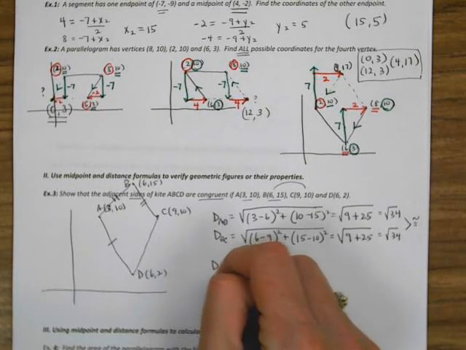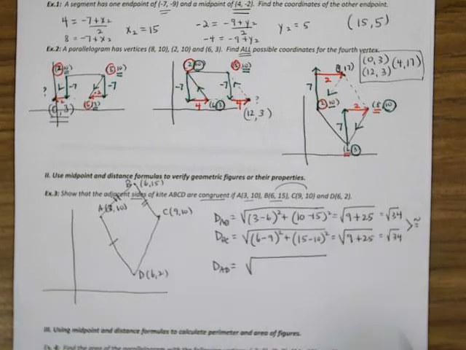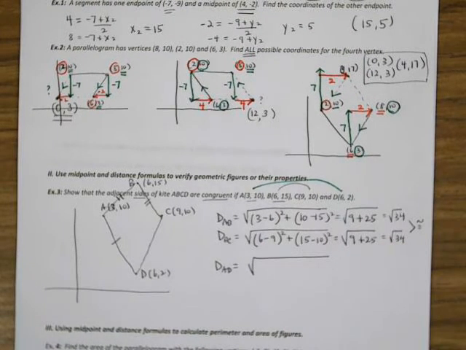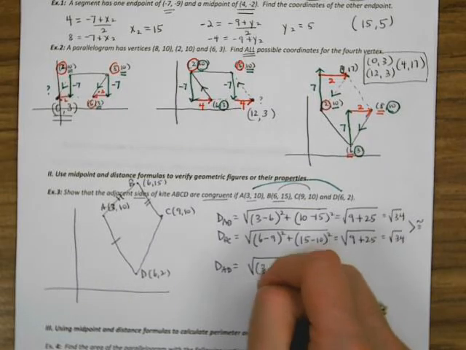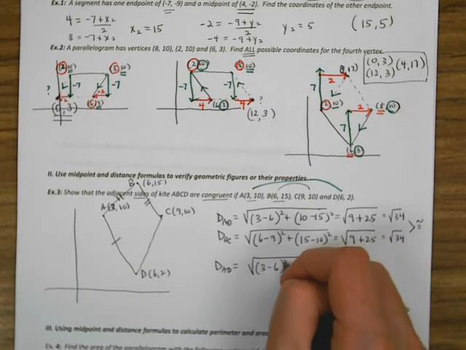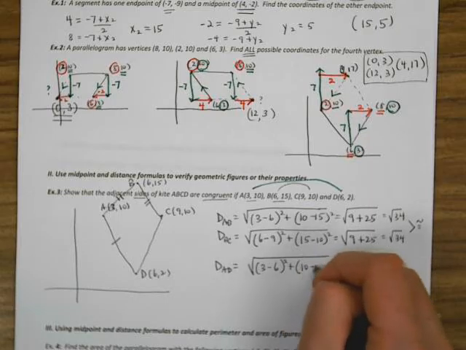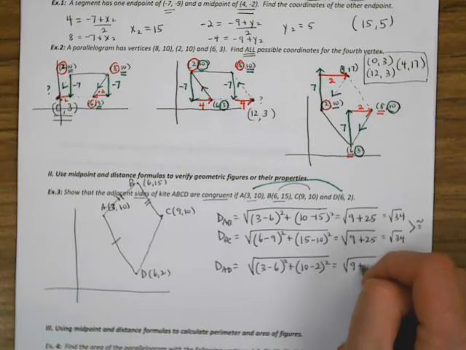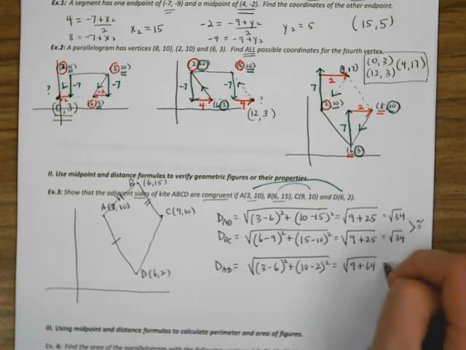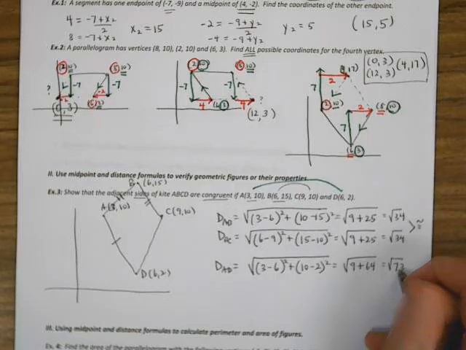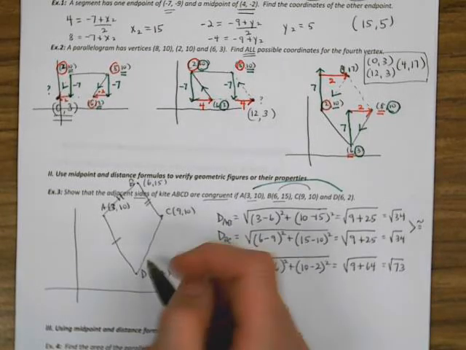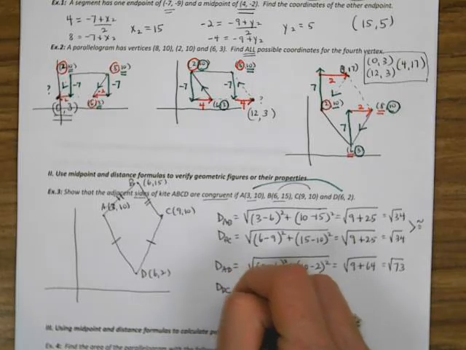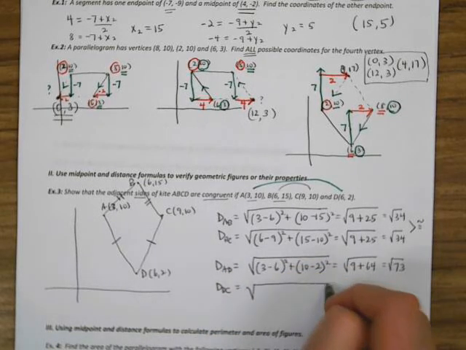I'm going to start with AD. It's just a lot of distance formula calculation. That's the first one here and the last one. So I'm going to do x3 minus x6 quantity squared plus the y's 10 minus 2 quantity squared. That will be -3 squared is 9, 8 squared is 64. So that will be the square root of 73. I know AD should match CD. Make sure you're looking carefully at your segments and you're not accidentally calculating diagonals.